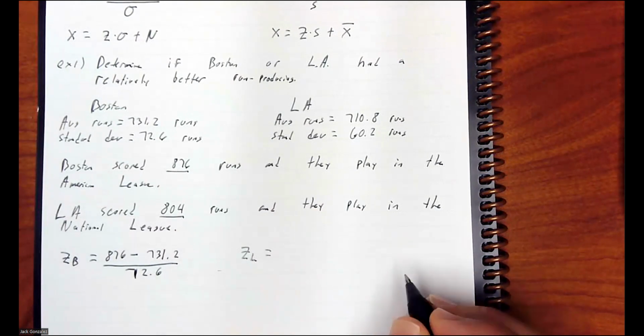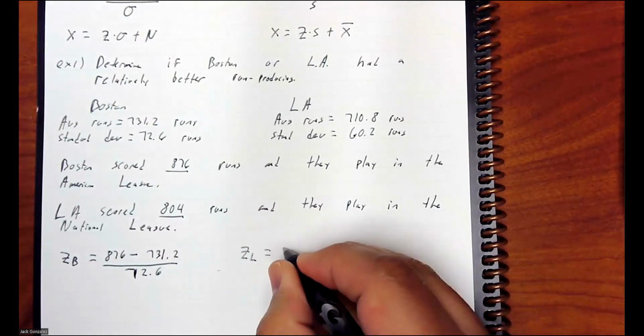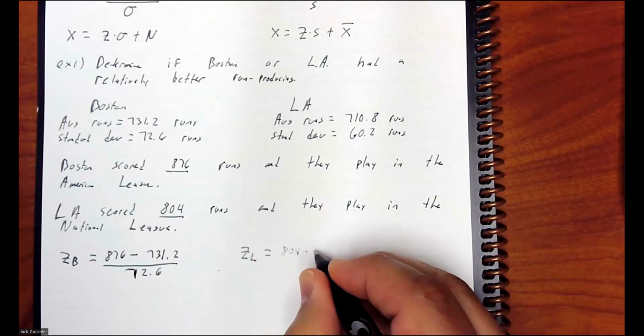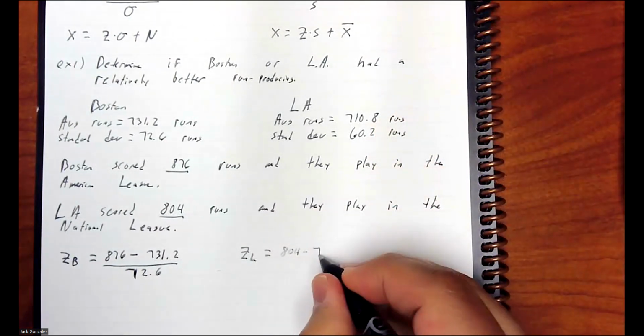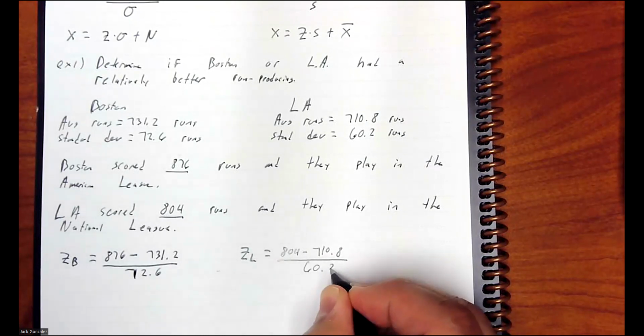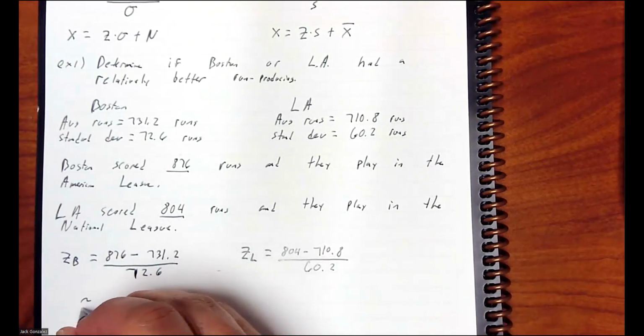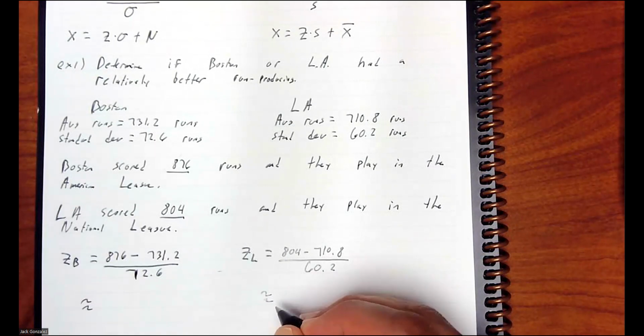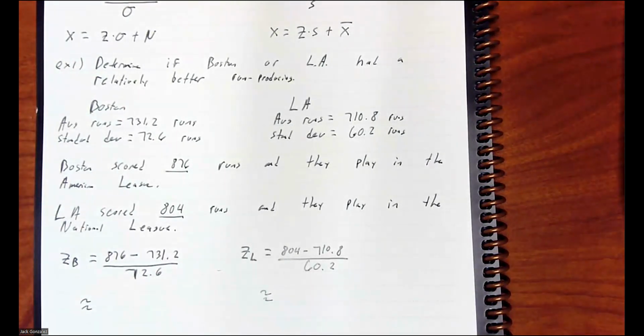ZL will be 804 minus 710.8 over 60.2. So roughly, what is that?